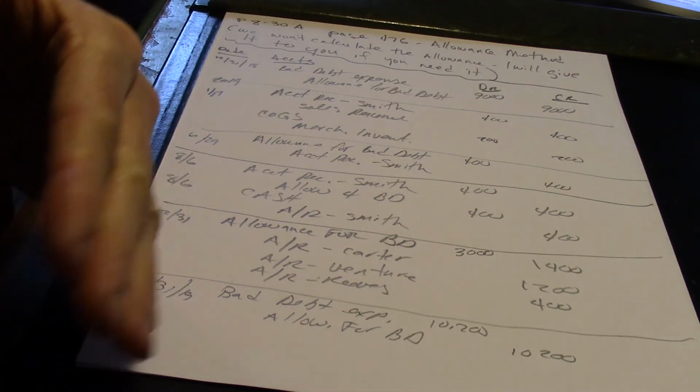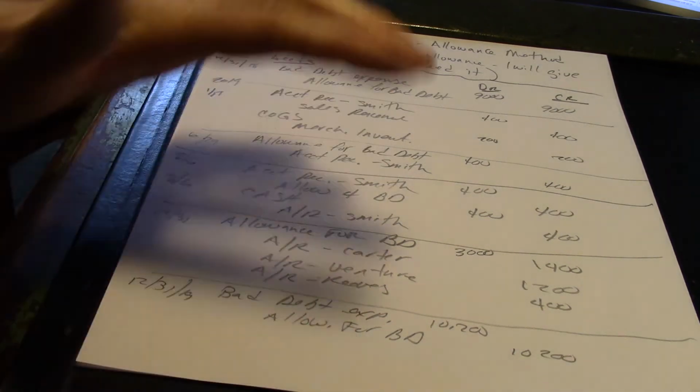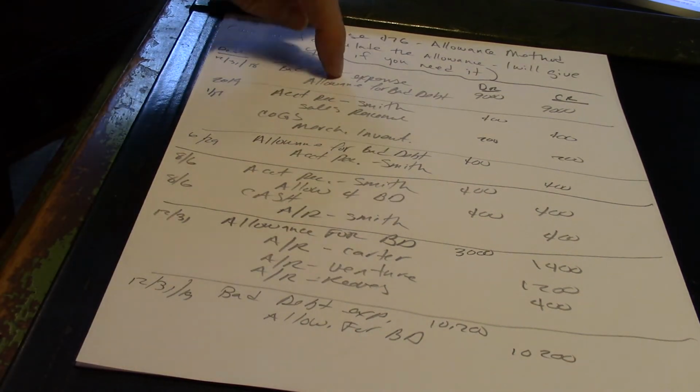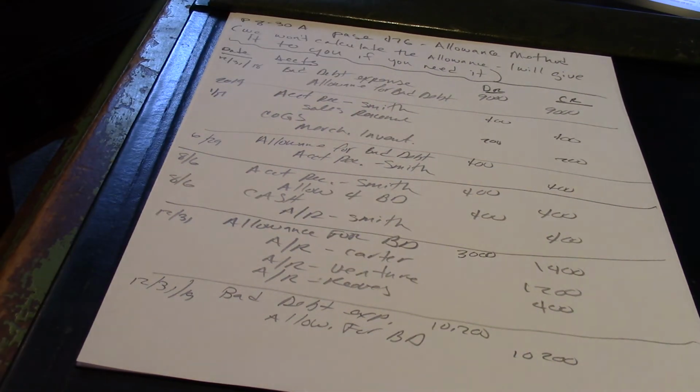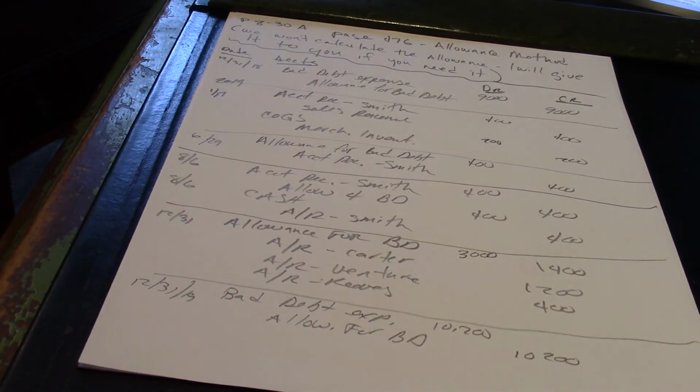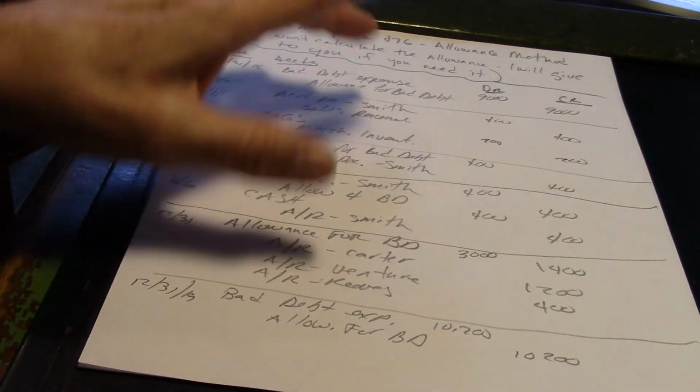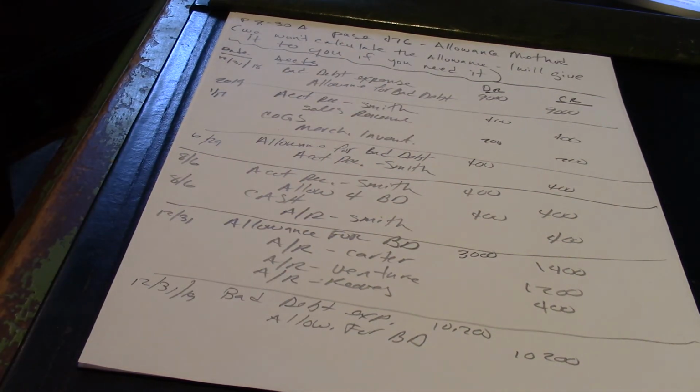And now we don't have that issue with things carrying over across financial statements. We just take our bad debt expense all at once at the end of the year. We did it in 2018 and we did it in 2019. And during the year, when we have to write stuff off, we just write it off to the allowance.